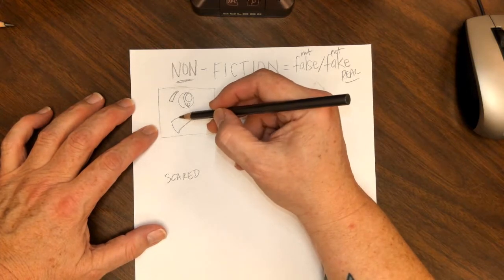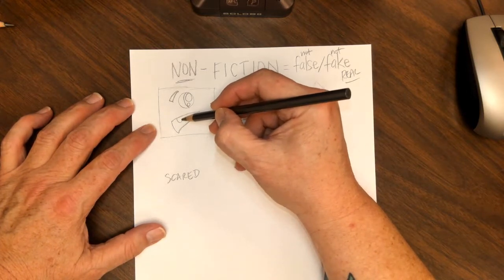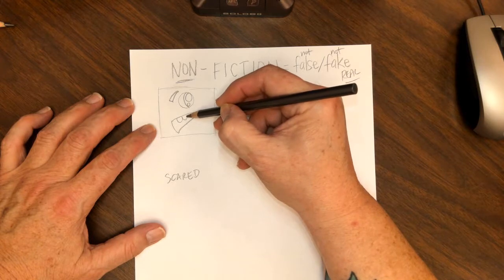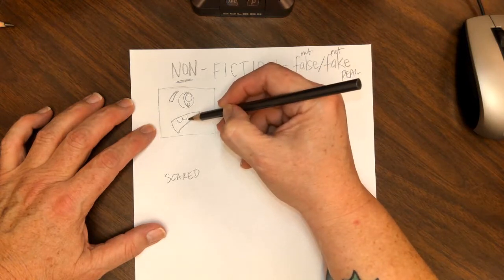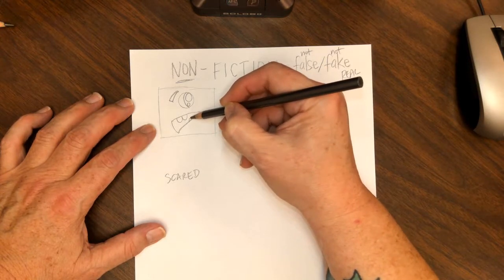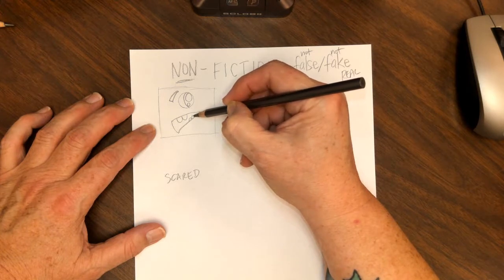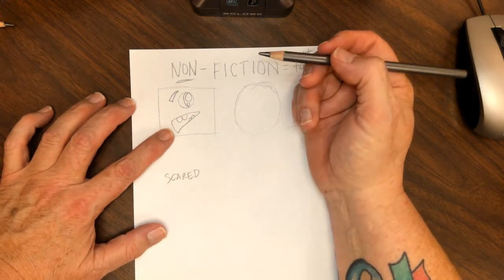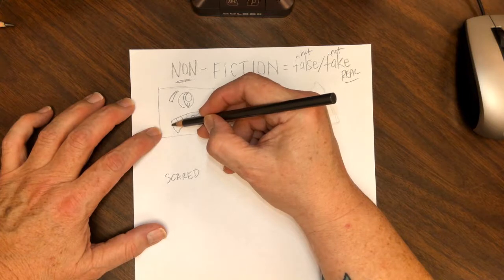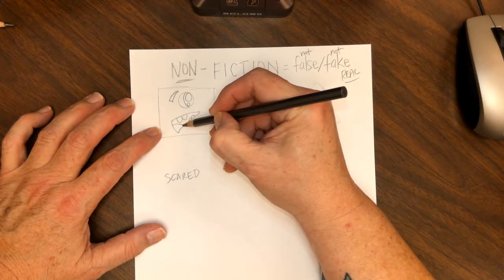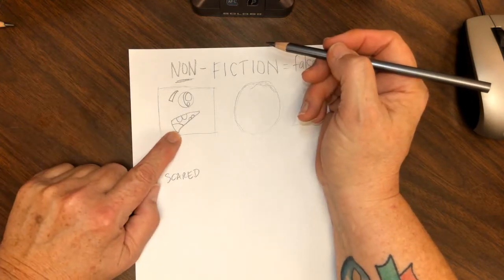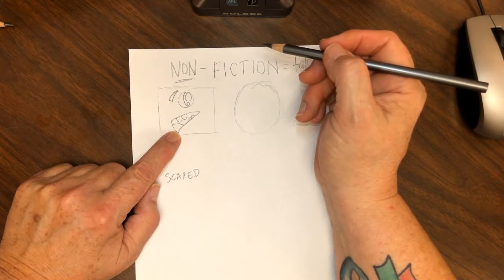We can give him some little rounded teeth, right? And what if we just gave him two little tiny rounded teeth like that? And then let's make a little curved line back there for his tongue. Okay.